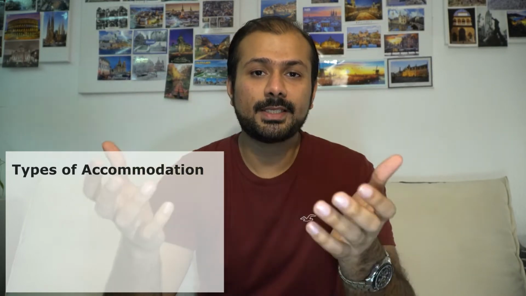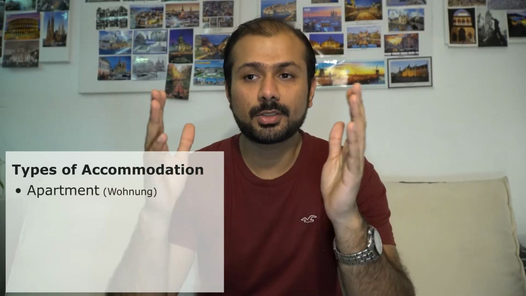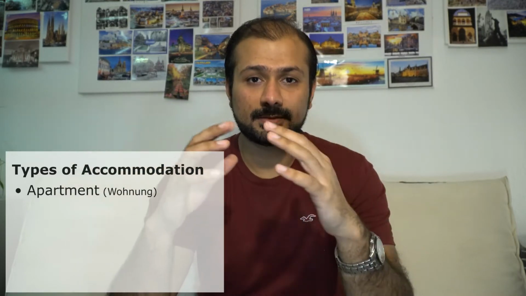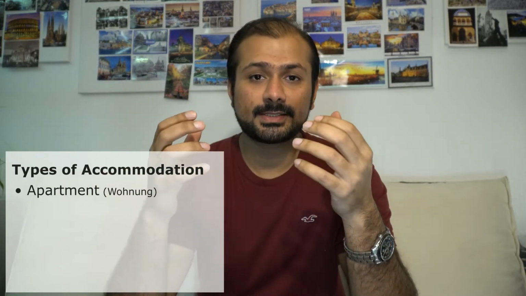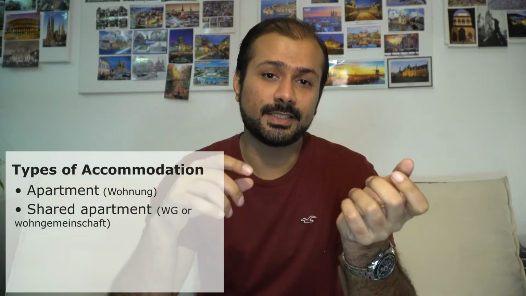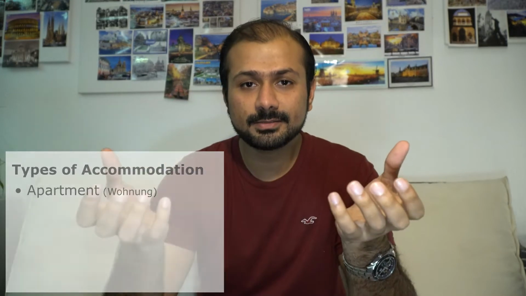A WG means you will have your own room, but you are probably sharing a bathroom or a kitchen with some other people. There are different kinds of WGs. Some are only for students, some are for working people, and some are mixed. There are also gender-dependent WGs, where only men or only women live. And then there are some purpose WGs, where the people who live there do not interact with each other, but share the kitchen or bathroom. Even if you see somebody, you will say hello, but you still don't interact with people.